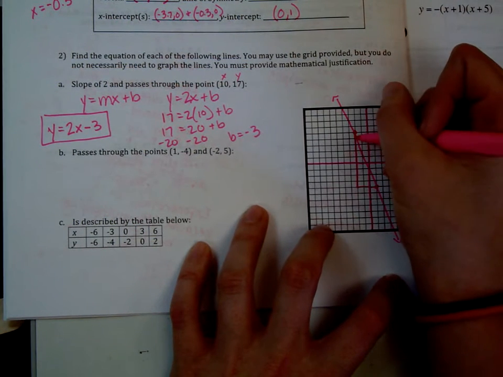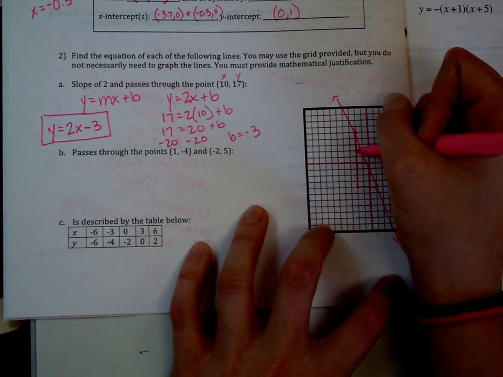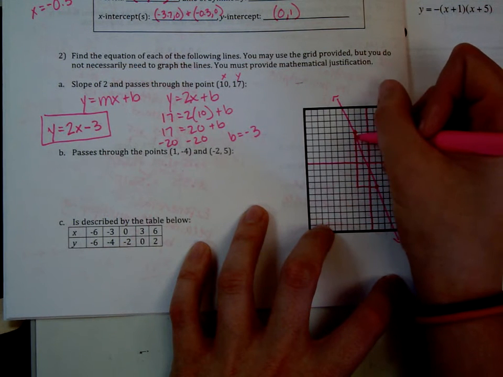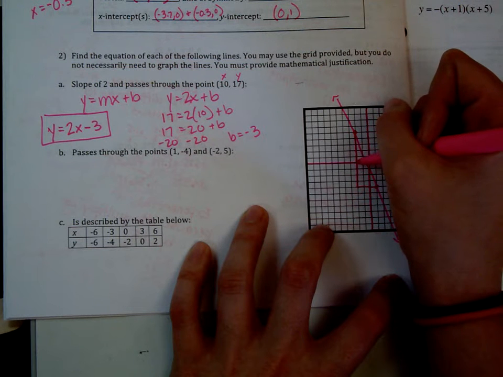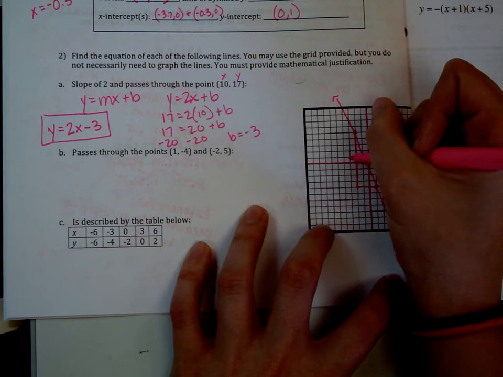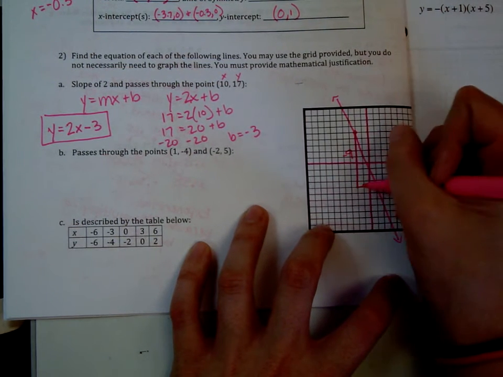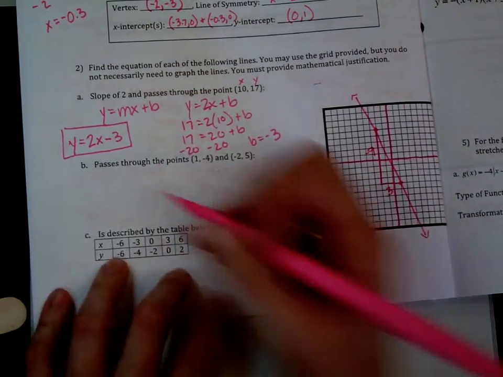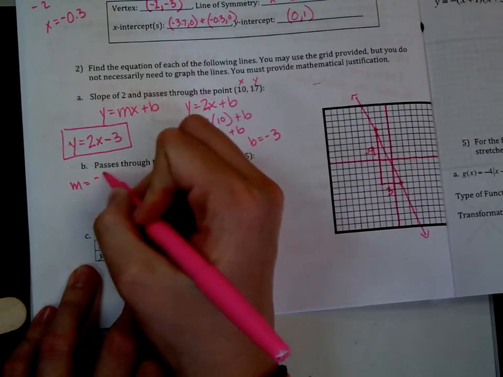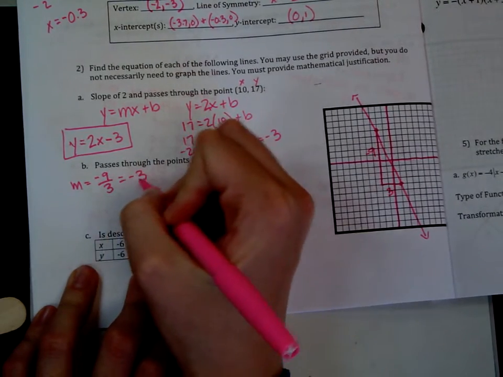And let's see, I count 1, 2, 3, 4, 5, 6, 7, 8, 9. So we go down 9 and over 1, 2, 3. So we know that the slope is going to be -9 over 3, which is -3.